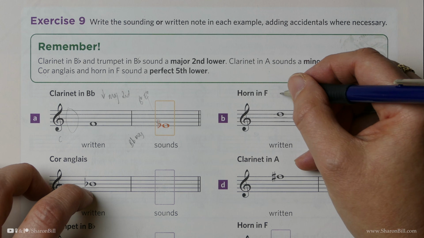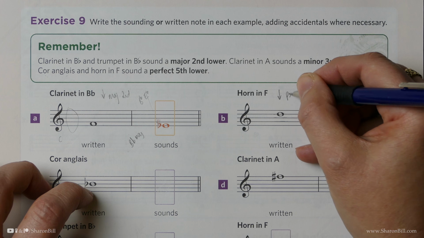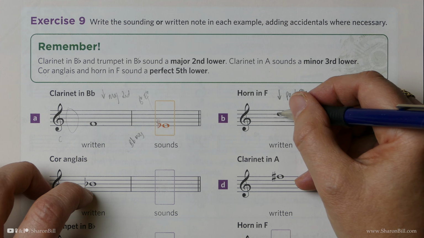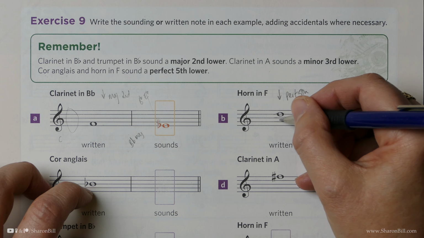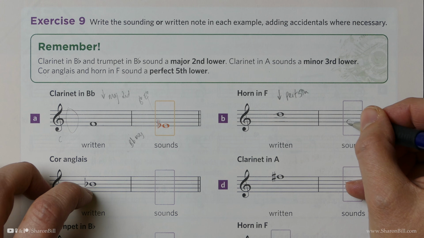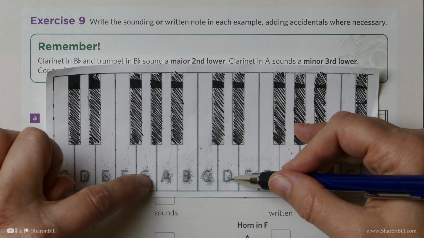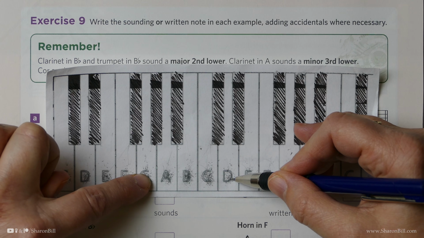And so horn in F, we are down a perfect fifth. And so if we go down 1, 2, 3, 4, 5, that takes us to a G. And G to D is a perfect fifth.